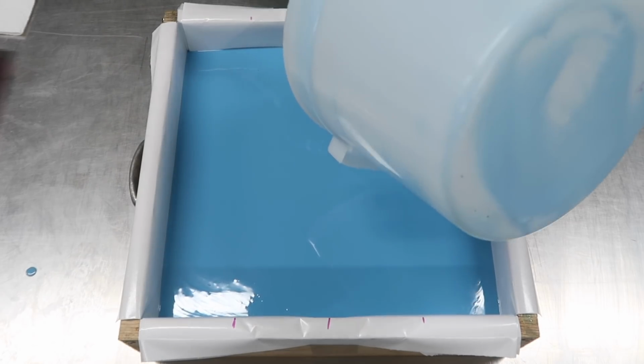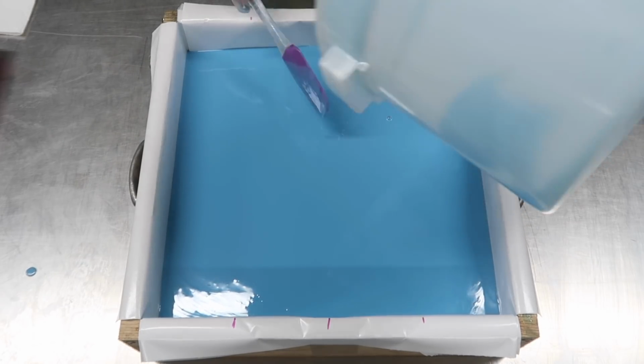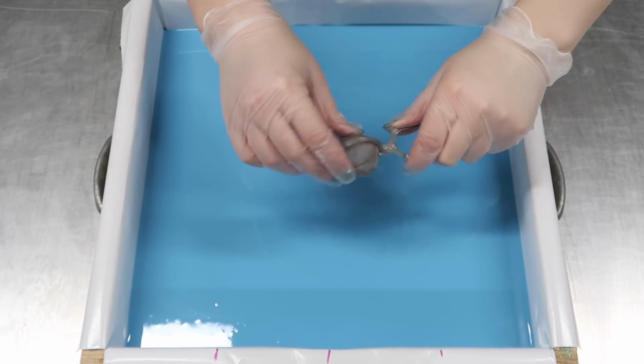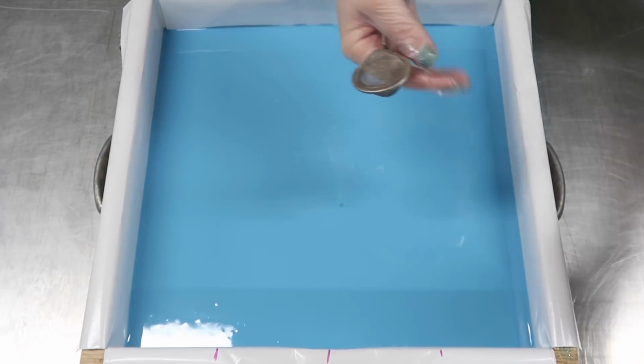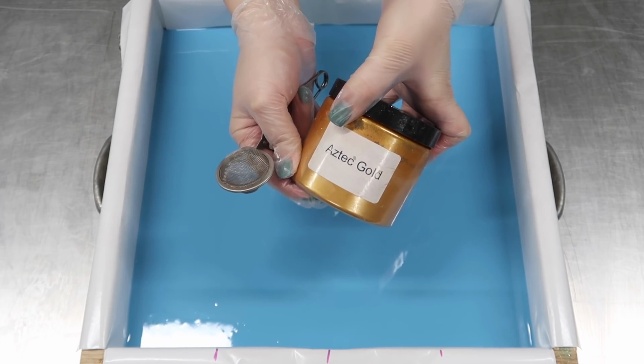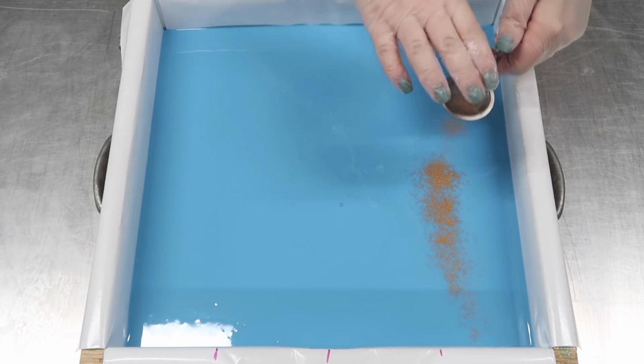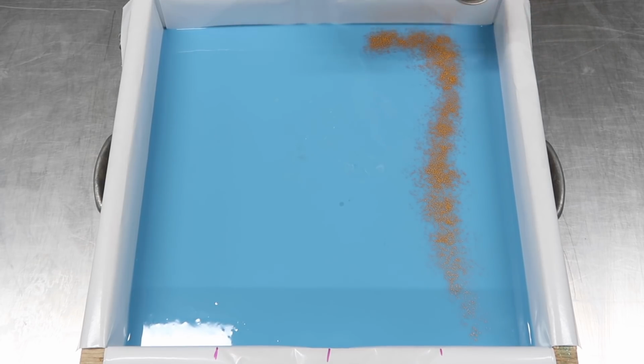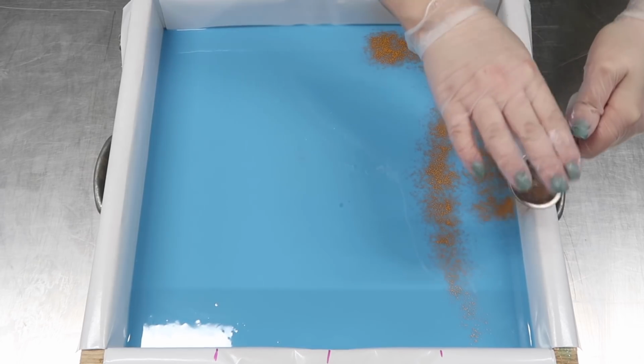I'm gonna scrape out my container. And now, using my little tea strainer, I'm gonna take some Aztec Gold mica and we're gonna put a really heavy mica line down the middle. This is gonna represent the little hookah cord that he is constantly wrapped in. It's a lovely shade of gold.